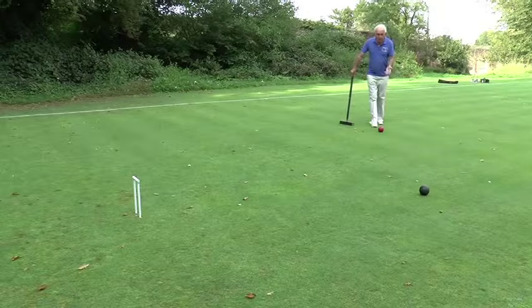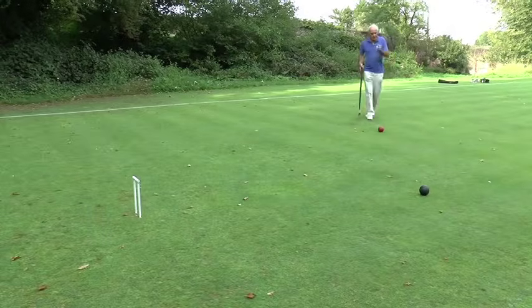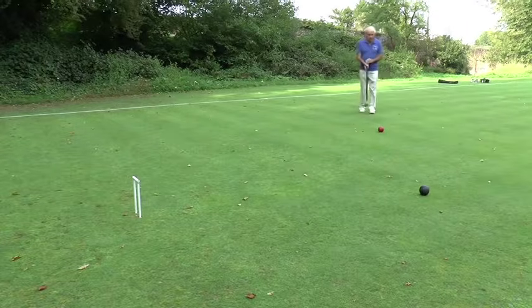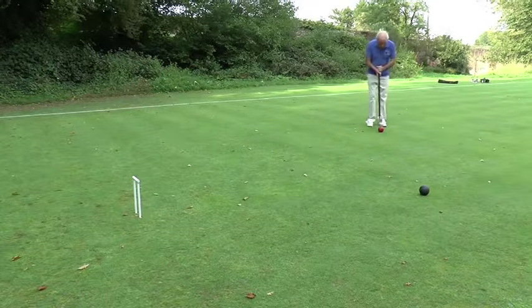So after blue has played, it's now red's turn to play, and I think you can see that from here it's a much easier shot to clear black than it would have been playing from up by hoop 9.